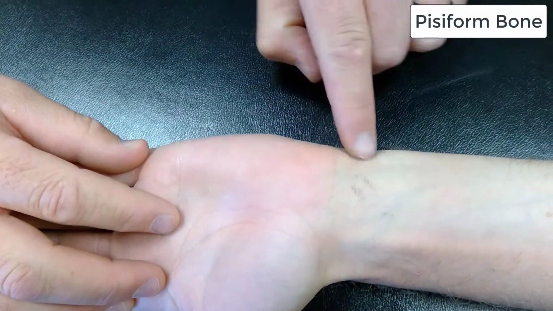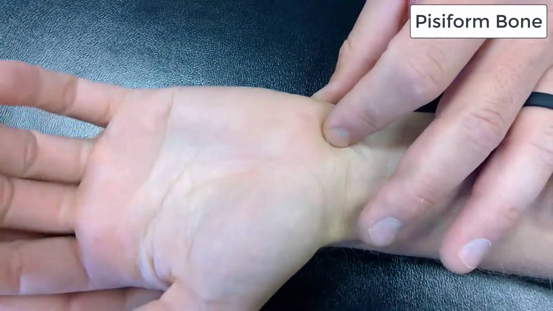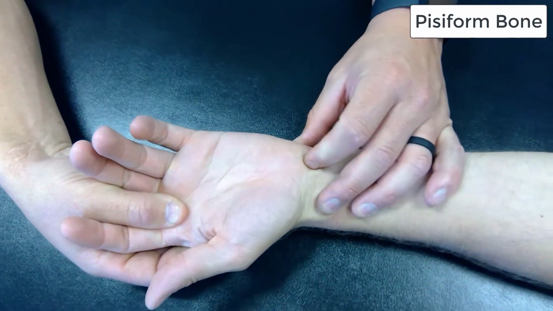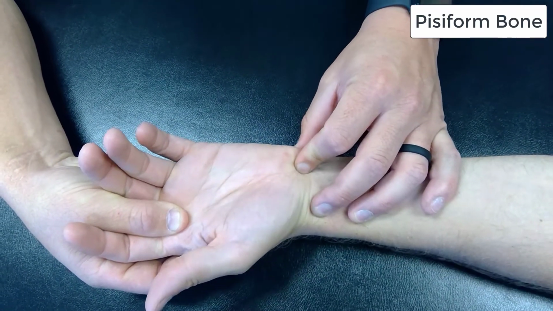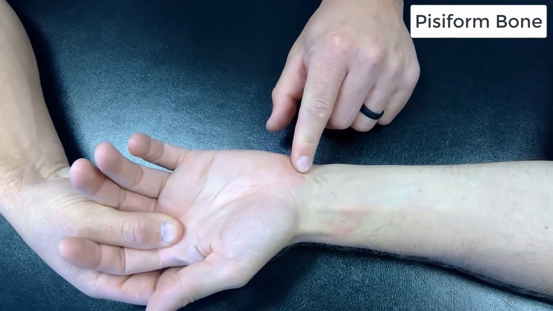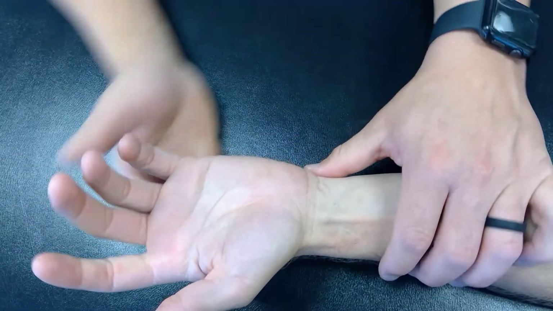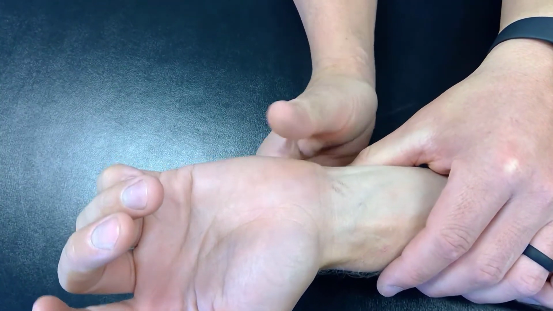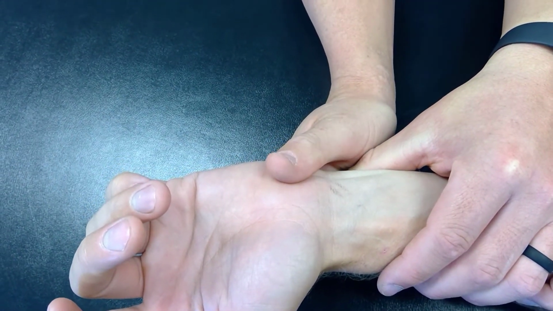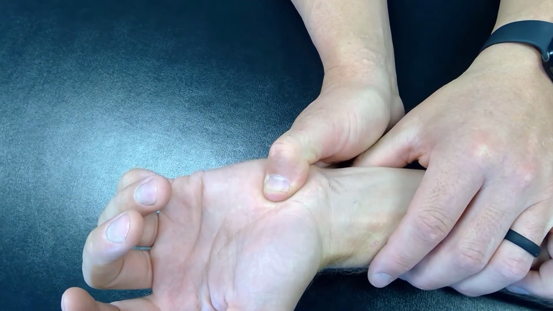right at this medial corner of the hand right here. And it's actually a sesamoid bone, so it'll actually move around. So you can actually get a hold of your pisiform bone and move it back and forth like that, but it sits right on top of that triquetral bone. A little trick here that I like to use, if I put my distal phalange of my first digit right over the top of that pisiform bone, my thumb is going to land right on the hook of the hamate.